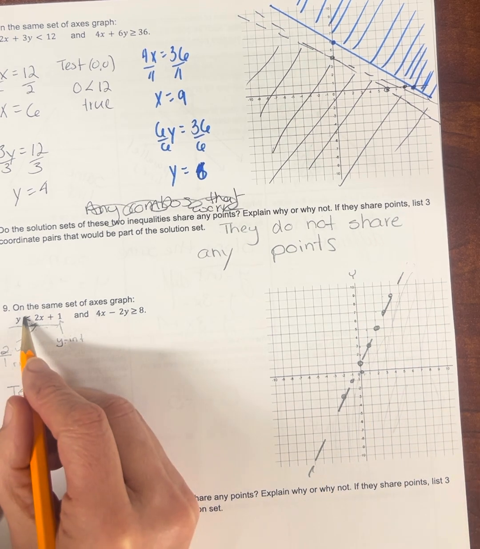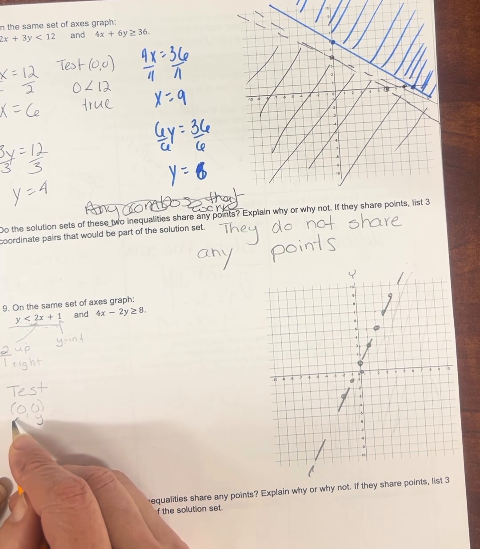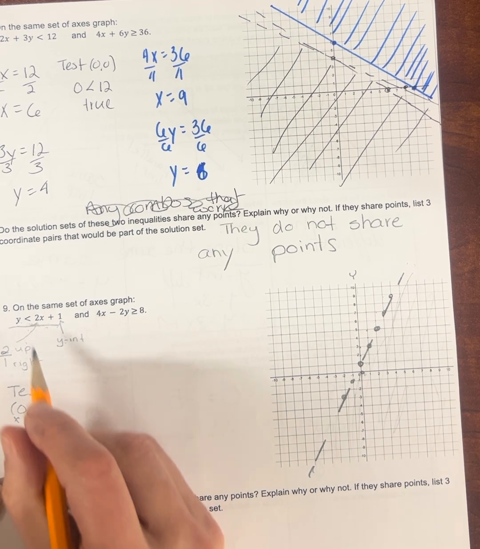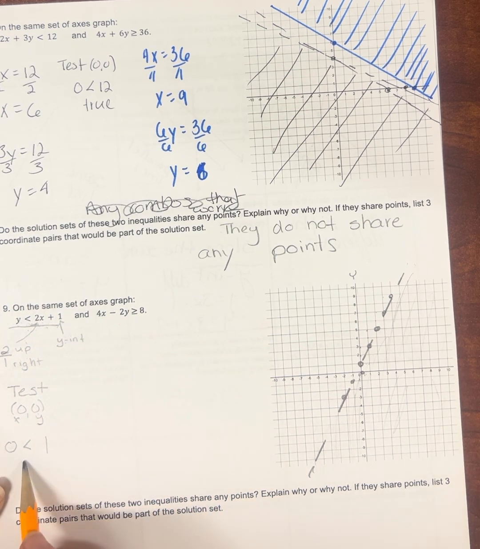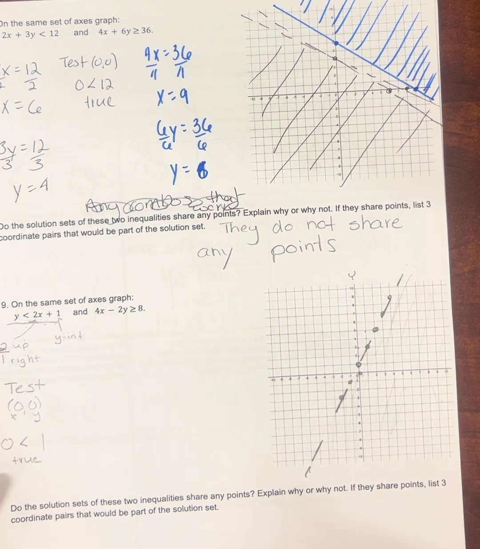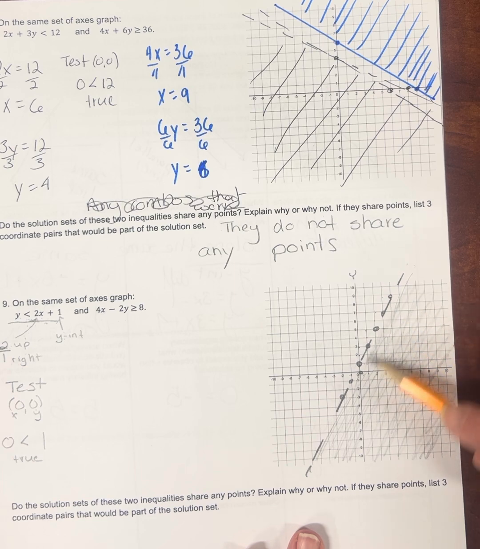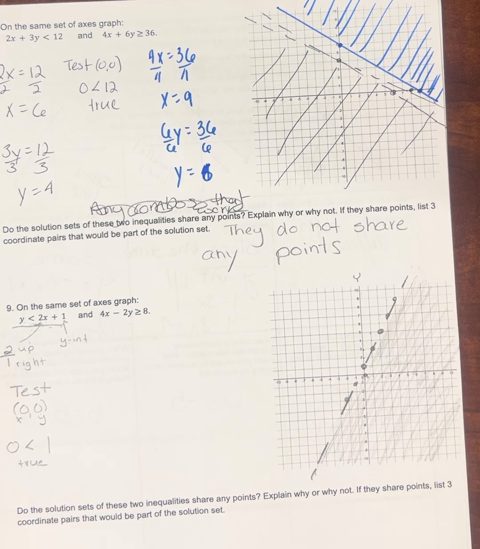So I go 0, 0. I plug that in here. I plug a 0 in for the y and a 0 in for the x. So 0 is less than 2 times 0 is 0, so 0 is less than 1. That's definitely true. So it follows our thinking here. And I can go ahead and shade, because all of these points are solutions. 0, 0 is a solution. 2, -4 is a solution. All of those are solutions.